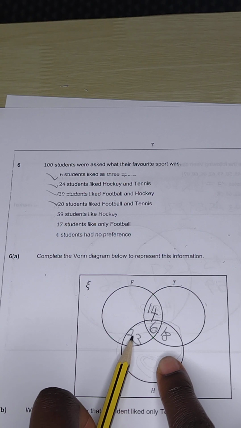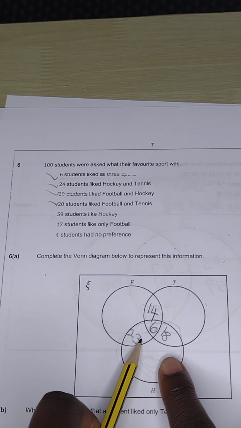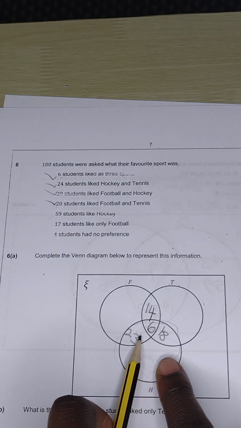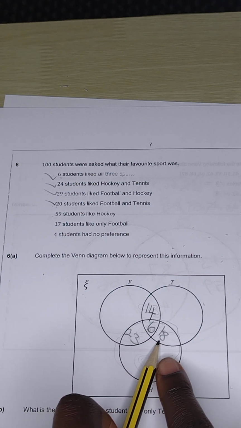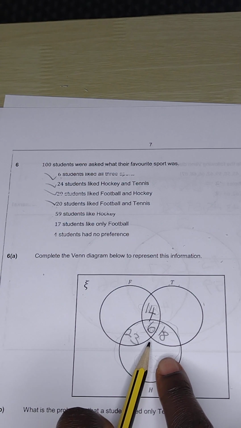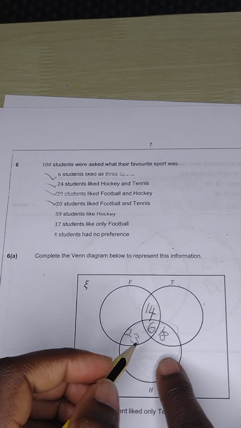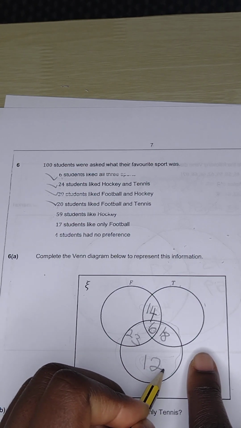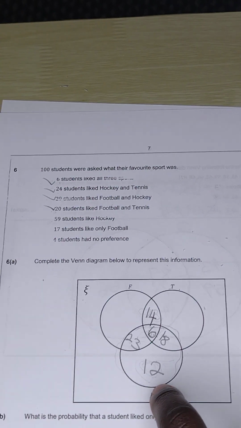So 23, you add all these 3 and subtract from 59. So 23 plus 6 is 29. 29 plus 18, that is 47. So 59 minus 47, that means 12 like only hockey.